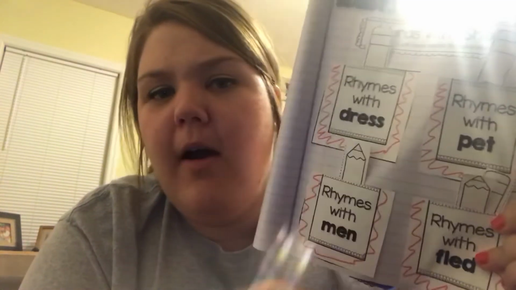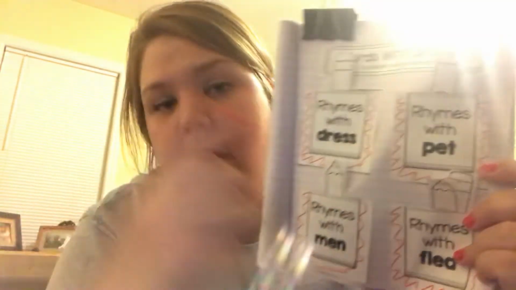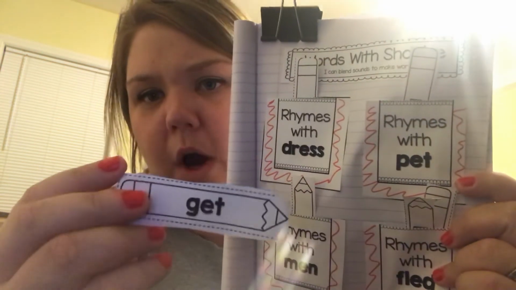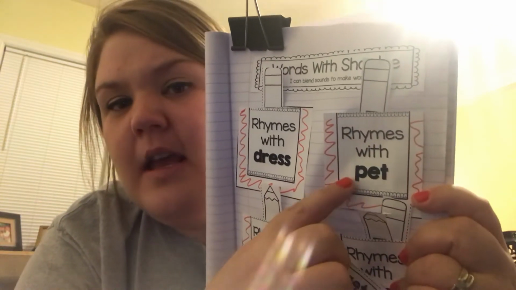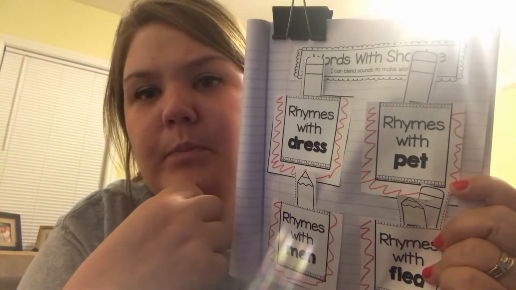Then we have our very last word, get. G-E-T. Get. Okay? Short E's in the middle. Get. I'm going to look back at my pencil pocket page, and I'm going to find a pocket that has the same ending sound as get. So I'm looking for a word on my pocket page that has the ET sound at the end, and I see one, pet. The word get rhymes with pet because they both have the ET at the end, okay? So what I want you to do is take that pencil, slide it in the pocket with pet.